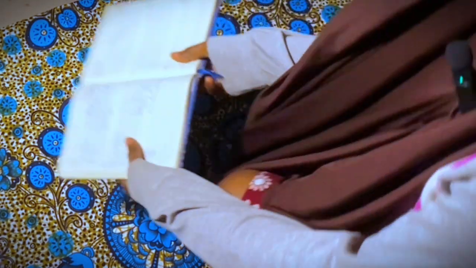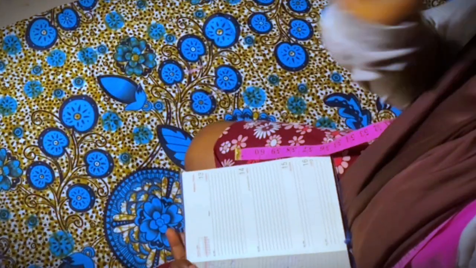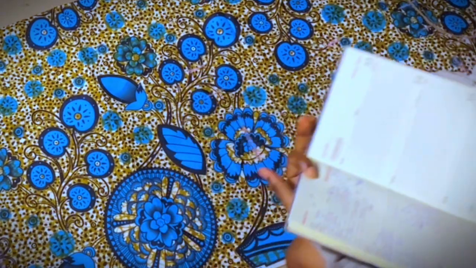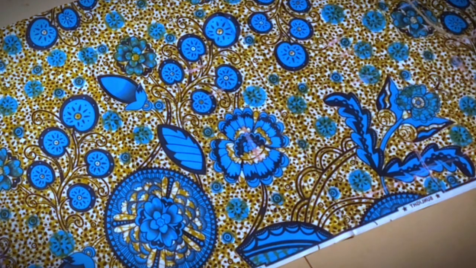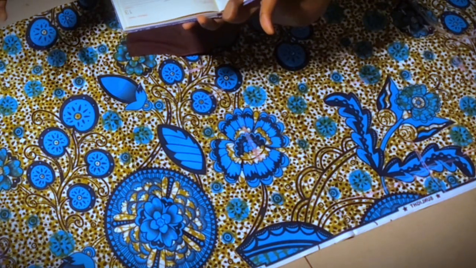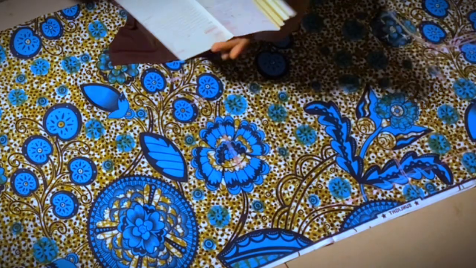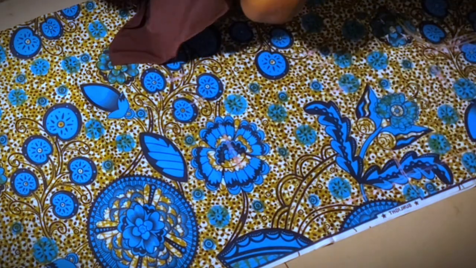Okay, so this is the dress itself. Initially, I never had the thought of using this particular video for this tutorial. I never planned to use this particular video for the tutorial, but then the thought came and I thought, okay, let me just follow up with this. So we're doing this. Now, I already have my measurements.